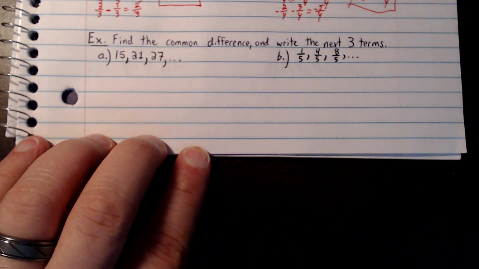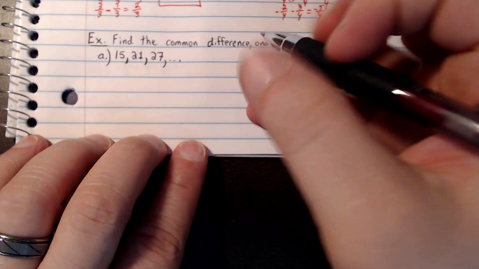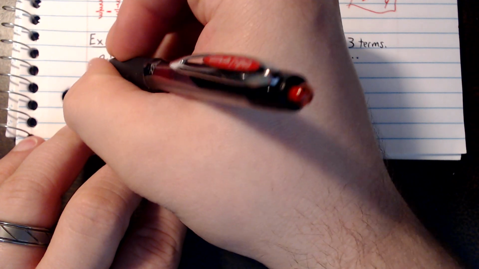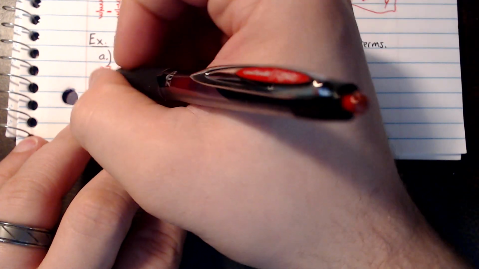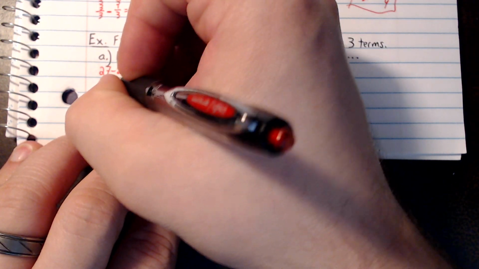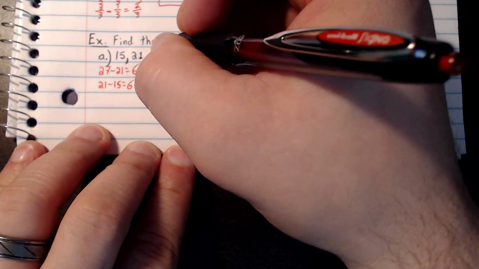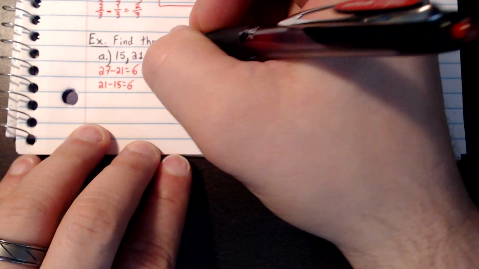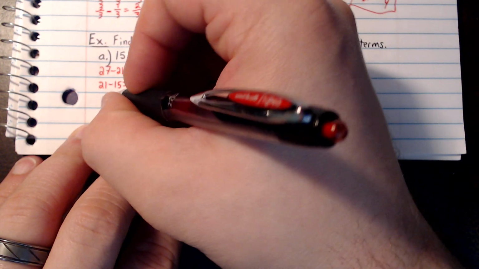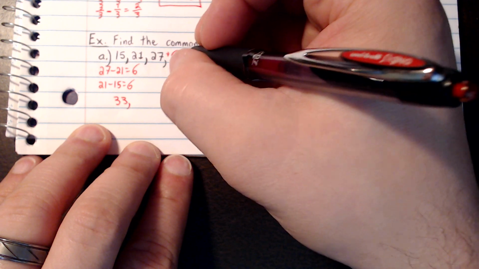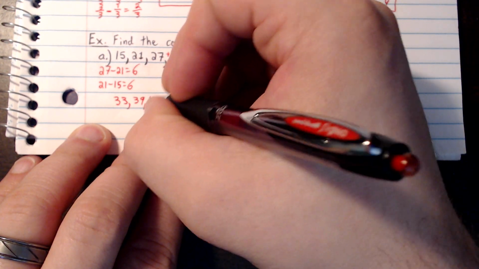All right, so here we go. Find the common difference and write the next three terms. So let's see, 27 minus 21 is 6. 21 minus 15 is 6. So our common difference here is 6. So basically we're adding 6 each time. So let's see, 27 plus 6 would be 33. Plus another 6 would be 39 and 45.